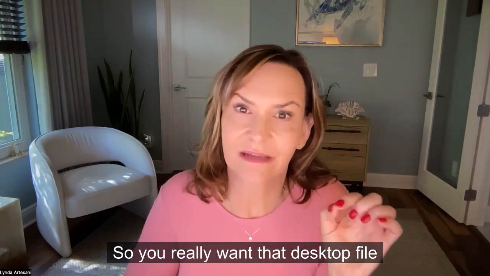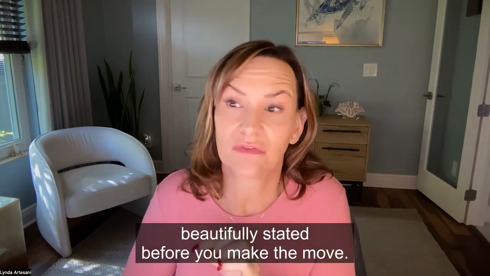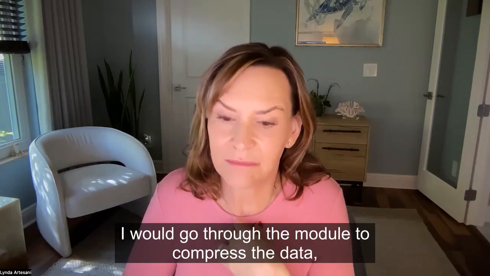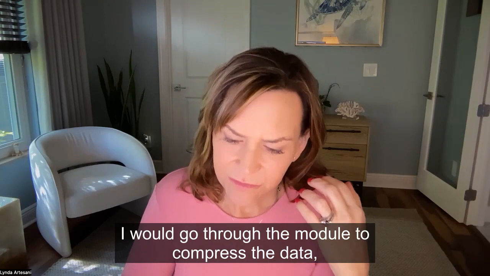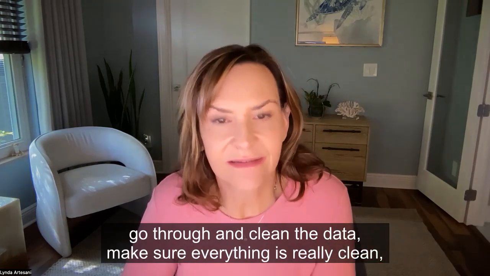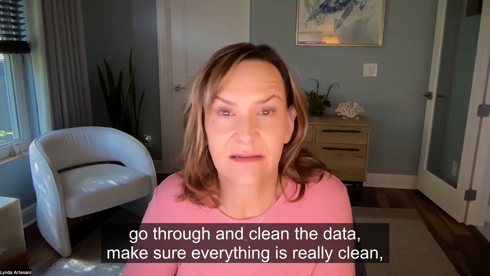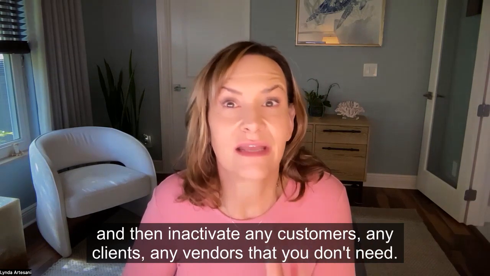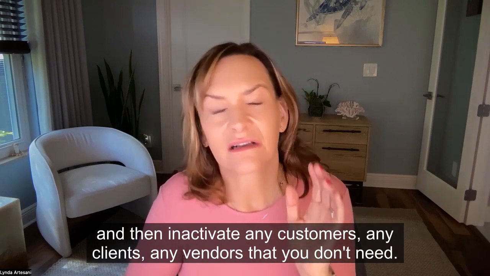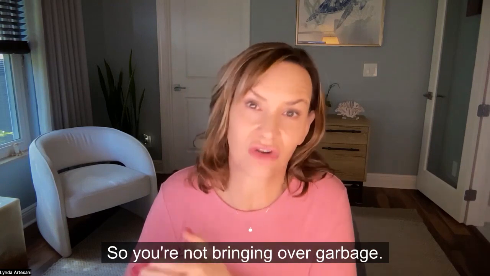So you really want that desktop file beautifully stated before you make the move. I would go through the module to kind of compress the data, go through and kind of clean the data up, make sure everything is really clean, and then inactivate any customers, any clients, any vendors that you don't need. So you're not bringing over garbage.